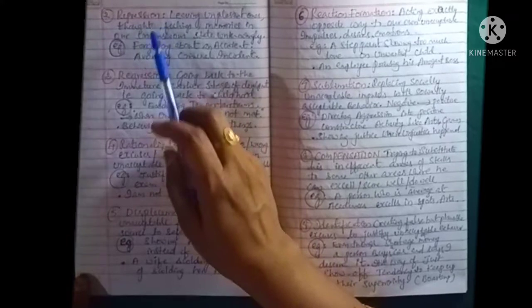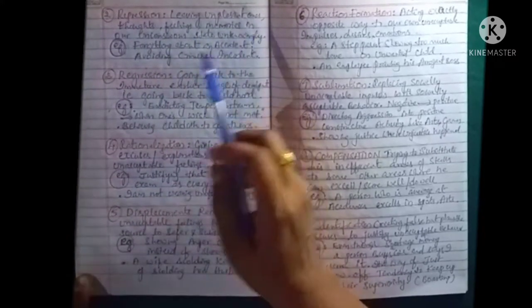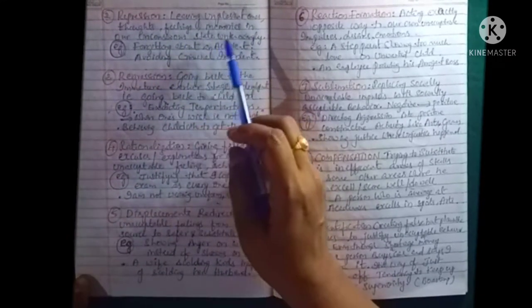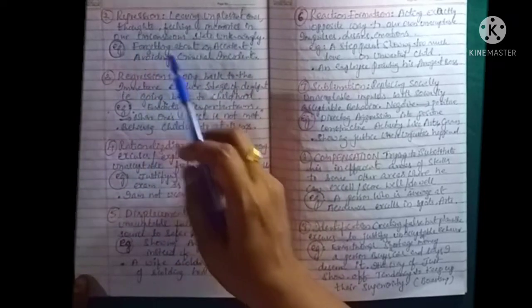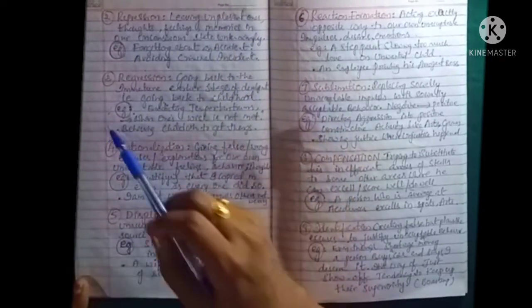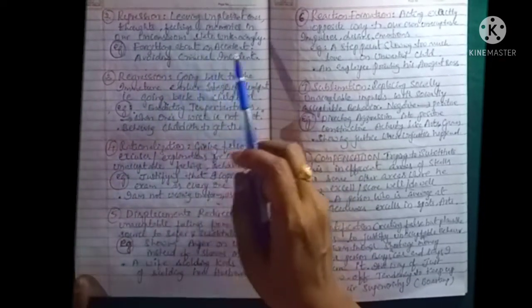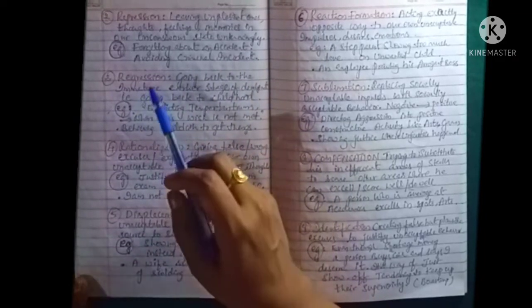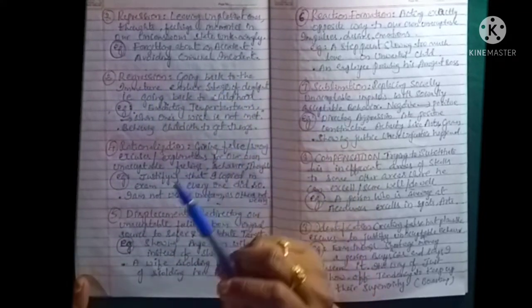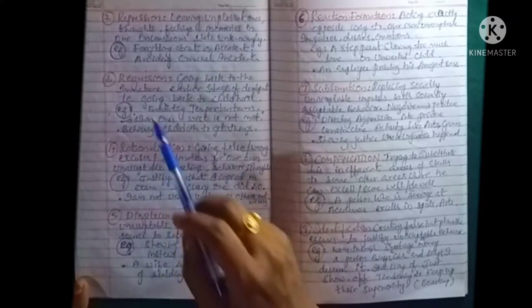Coming to the second one, repression. Leaving unpleasant thoughts, feelings or memories in our unconscious state unknowingly. Example, forgetting about an accident or avoiding a criminal incident is considered repression.